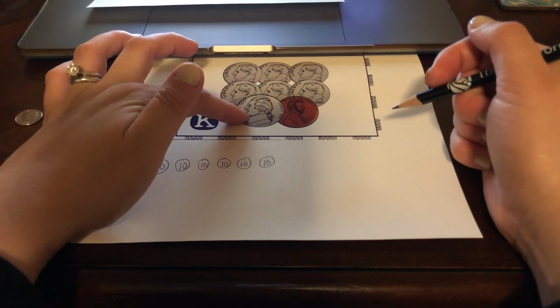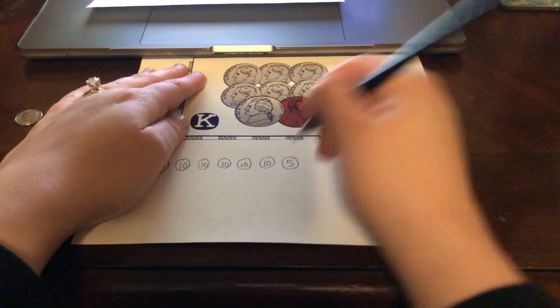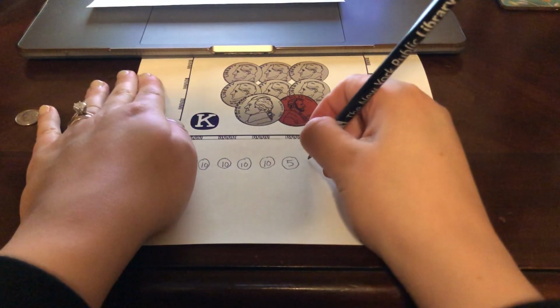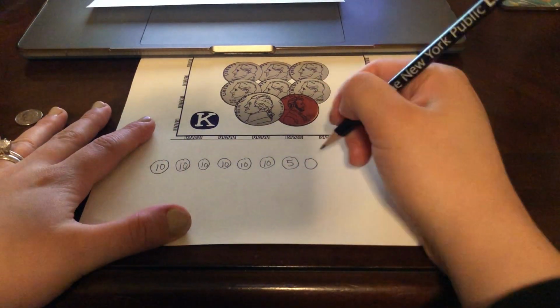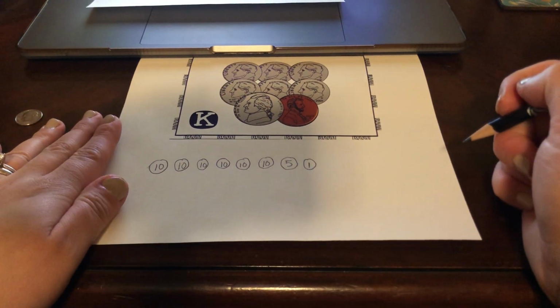Now I'm going to draw my nickel, and I know that a nickel is worth 5 cents, so I'm going to put a 5 in there. And I'm going to draw my 1 penny. I know my penny is worth 1 cent, so I'm going to put a 1 in there.